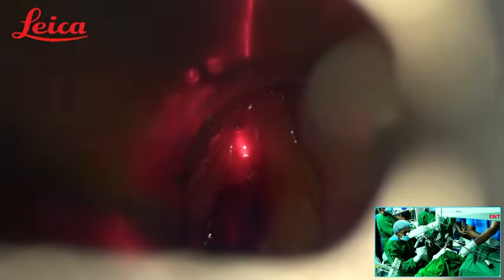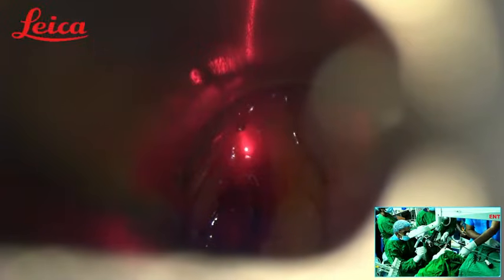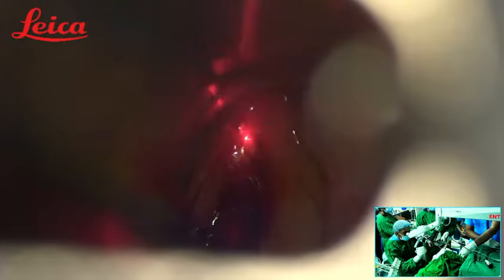Sometimes while you are doing a procedure, the laser light will go out of your view. So the best way to identify it is to reduce the intensity of the microscope light and then search for the beam. Once you get the beam, then you can switch back to the intensity.